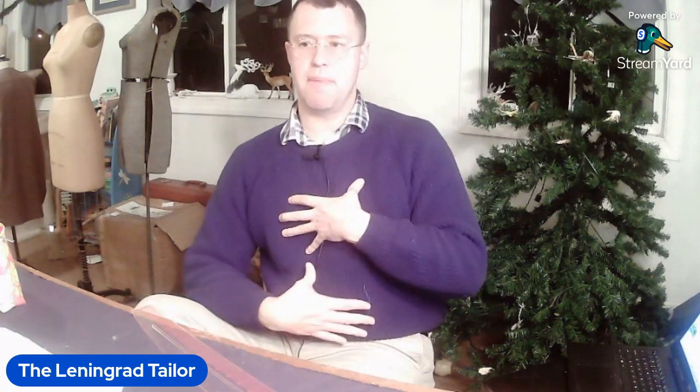So we're going to talk about what you do when the pattern that you've got fits in one area but doesn't fit in the other. The question that the gentleman asked on the forum was, generally speaking, when you're talking about proportions, your chest size is about 6 inches larger than your waist, generally speaking.